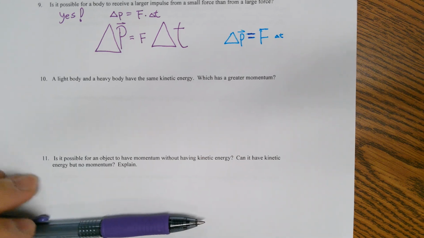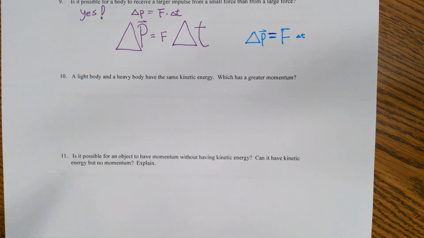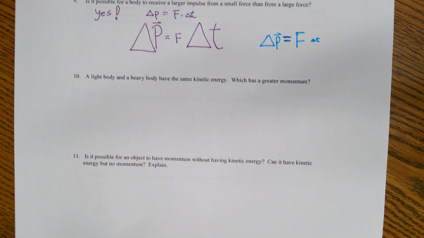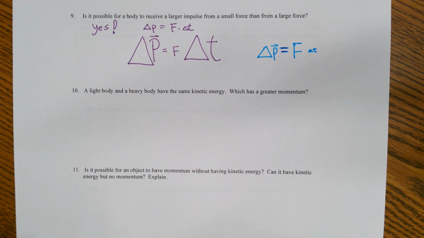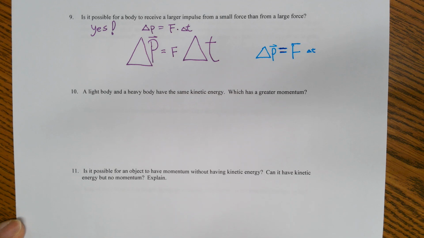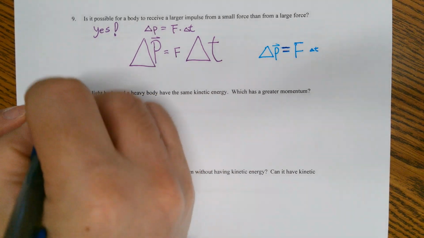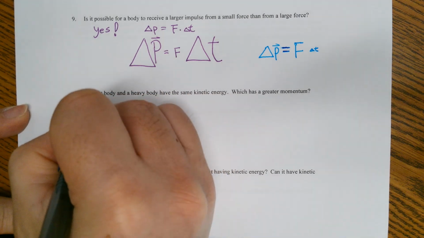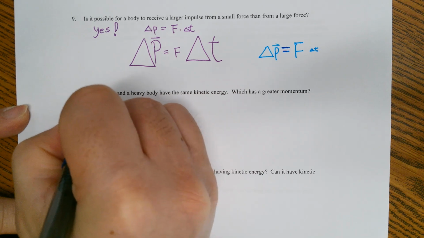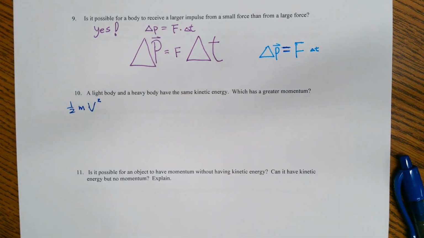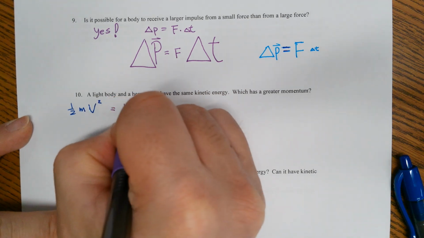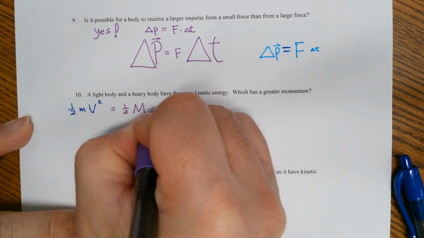Number 10 is sort of tricky. It says a light body and a heavy body have the same kinetic energy. So half mv squared is equal to half mv squared.